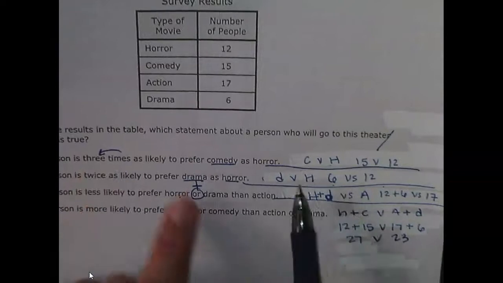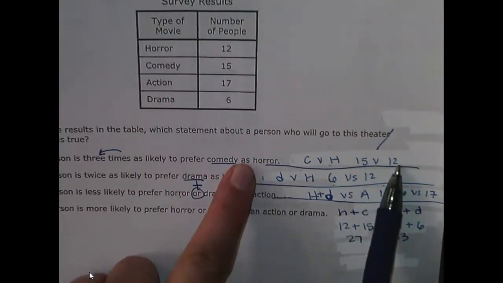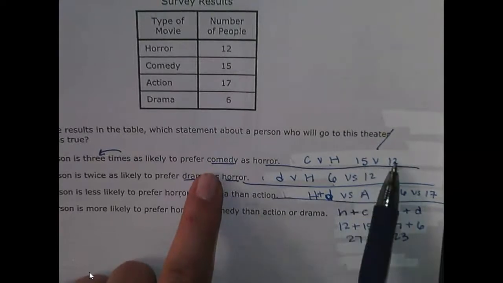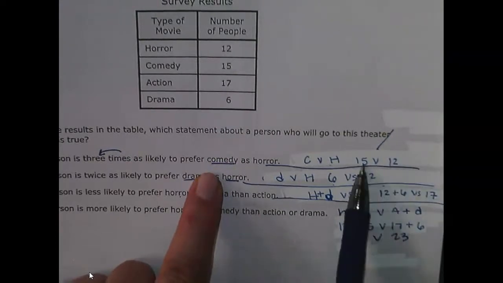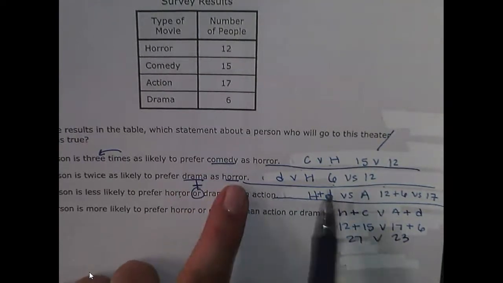So I've got the vocabulary, comedy versus horror. Comedy's 15, horror was 12. Is this number 3 times bigger than that one? Is this number 3 times bigger than that one? No. So it's out. Well, next one. Drama versus horror. Drama is 6 and horror was 12.